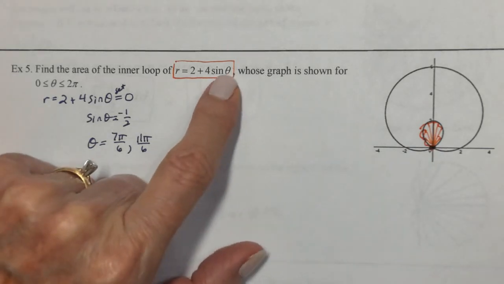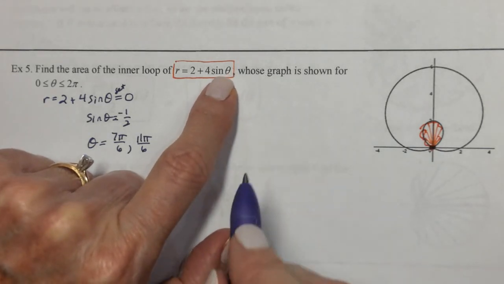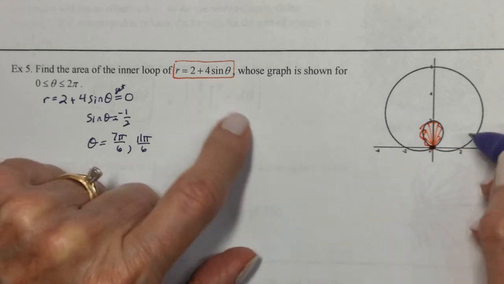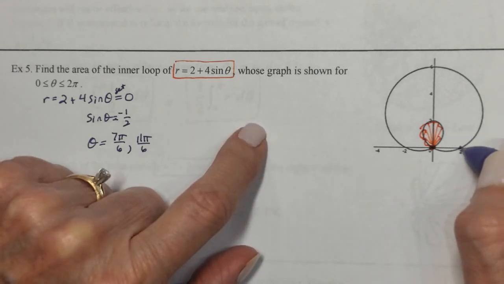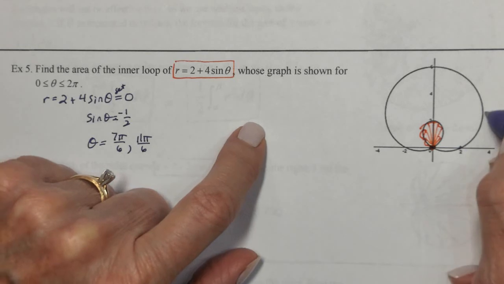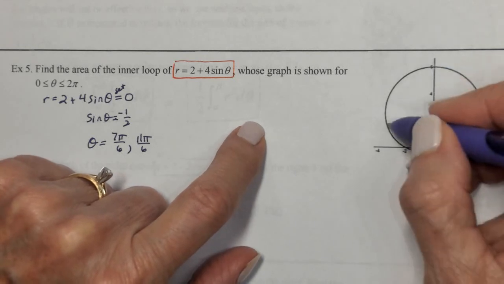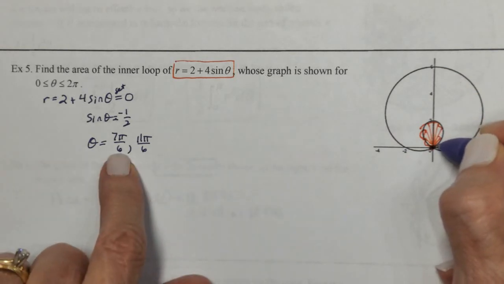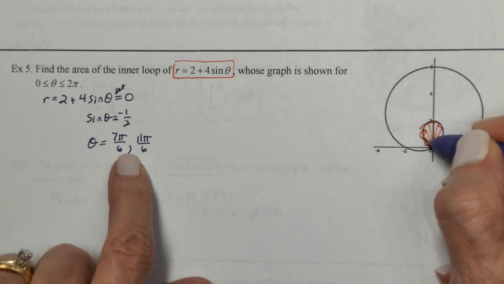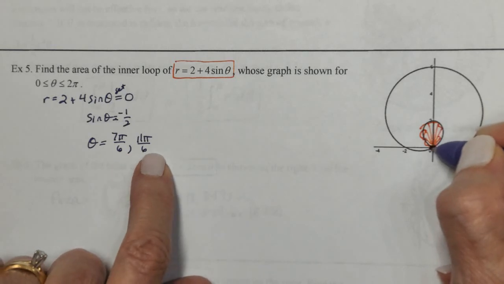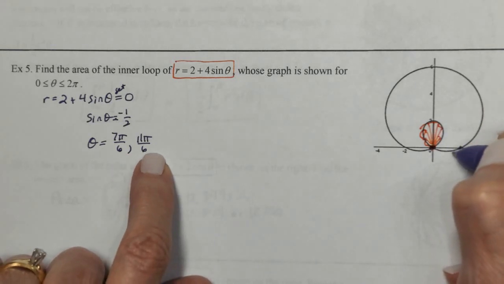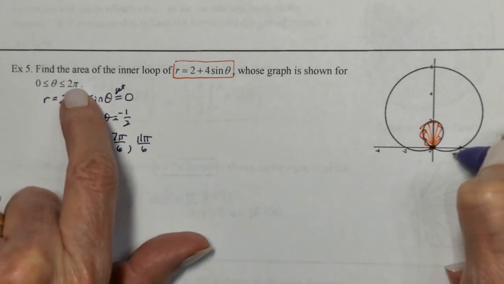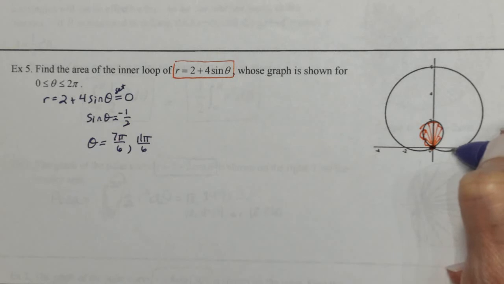When theta is 0, sine of 0 is 0, and we're at 2. So right here is where we start. And remember, we only go counterclockwise, so we're starting off going this way. Then we go all the way around until we get to 7 pi over 6, and then this little inner loop is formed. It ends when we get to 11 pi over 6, and then theta keeps on going and gets that little sliver to get to 2 pi from 11 pi over 6.